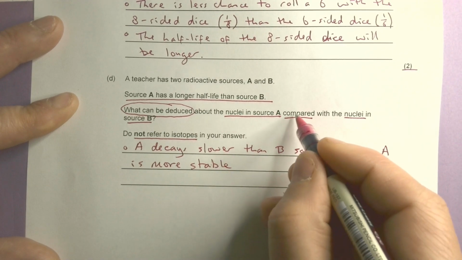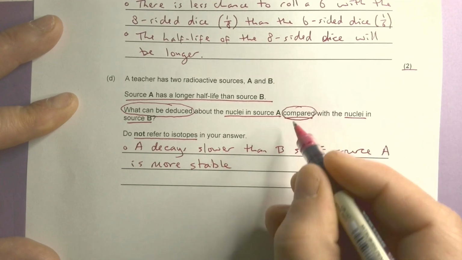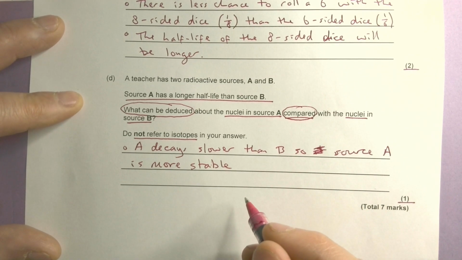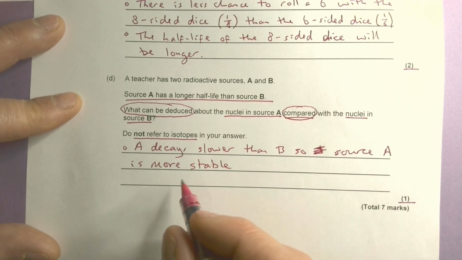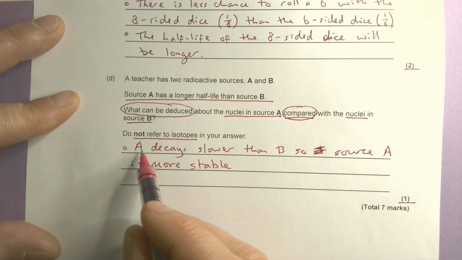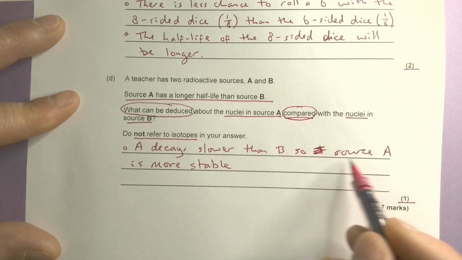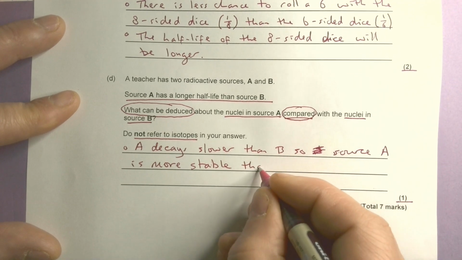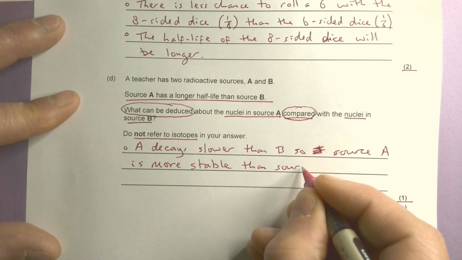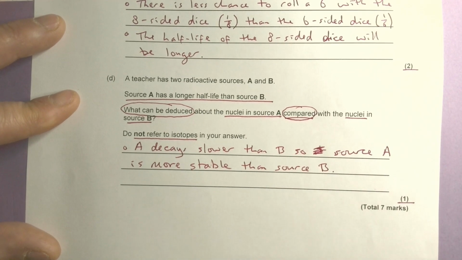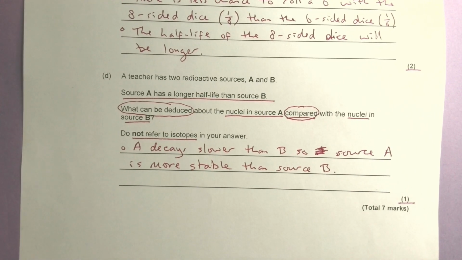Okay, I've thought about that word there, the compared word. It's not necessarily a command word, but I am comparing the two. So source A decays slower, there's a comparison word, than B, so source A is more stable than source B. Okay, because it takes longer to halve. Okay, hope that's helpful.